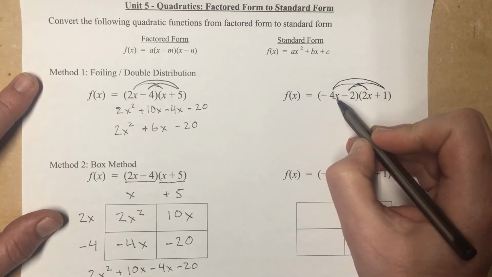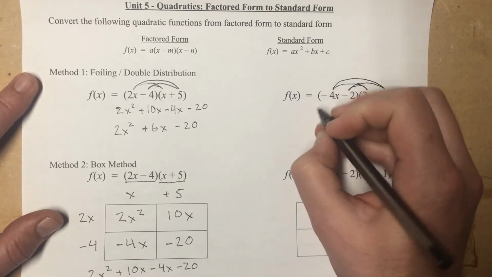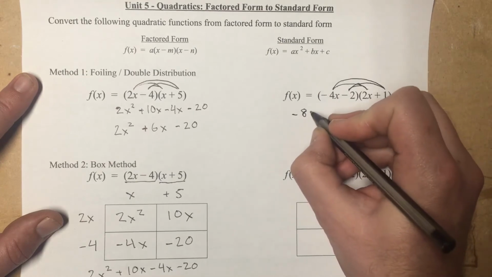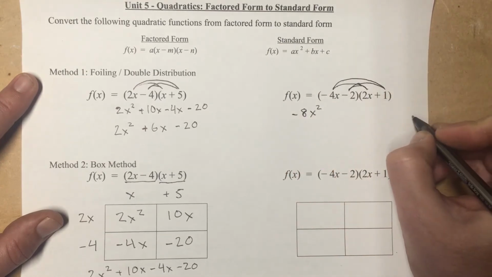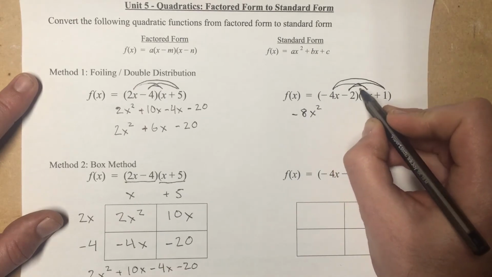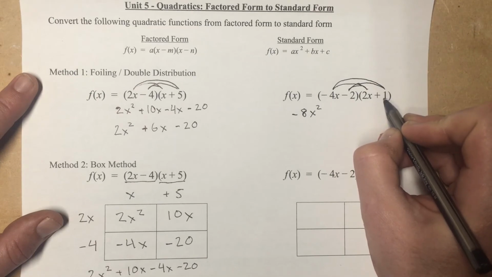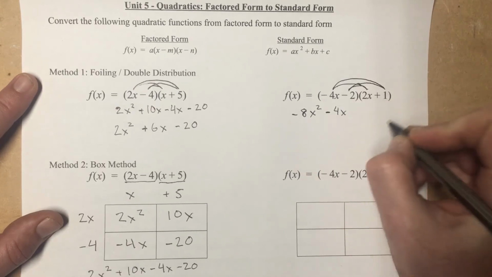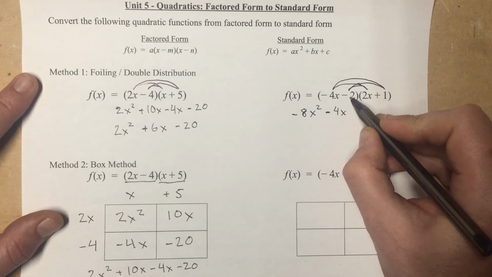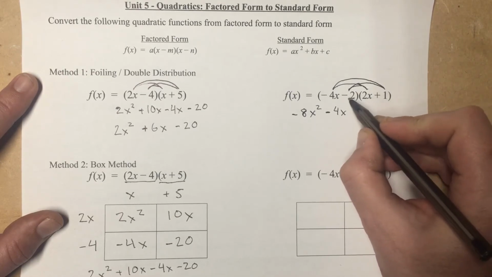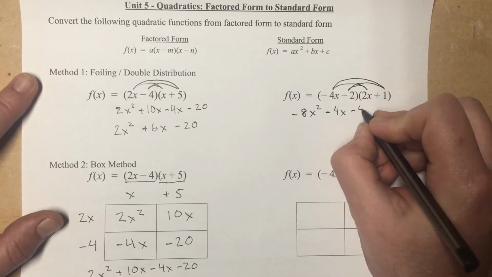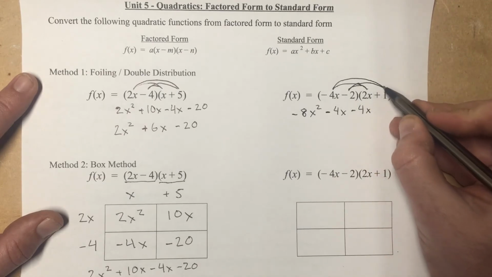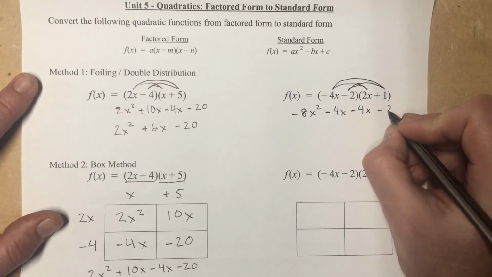So we have negative 4x times our 2x. So negative 4 times 2 makes negative 8. And we have x times x, which becomes our x squared. Then we have our negative 4x times our positive 1, which is going to be just itself. Negative 4x times 1 is negative 4x. Next, we have our negative 2 times our 2x. So negative 2 times 2 makes negative 4 and x. And we have a negative 2 times our positive 1, which is a negative 2.